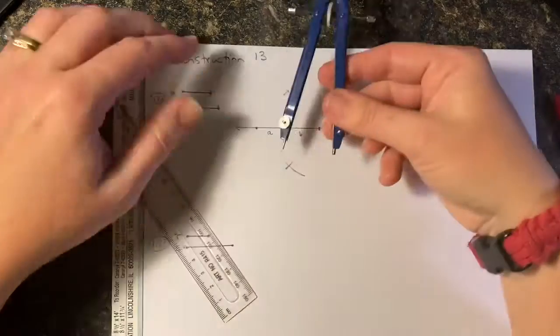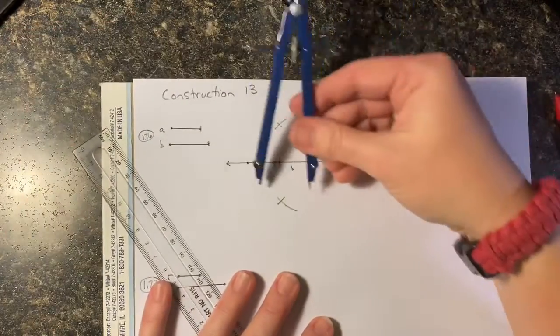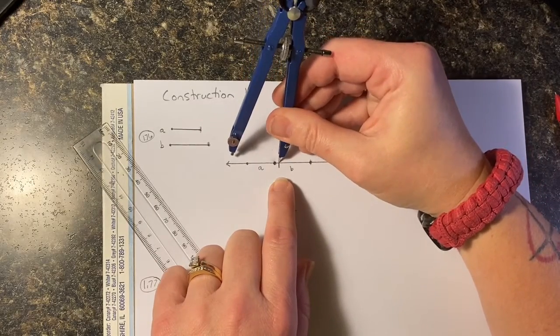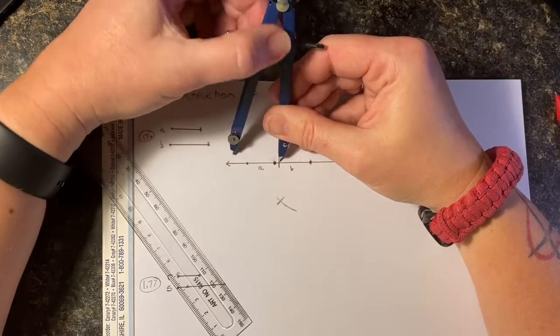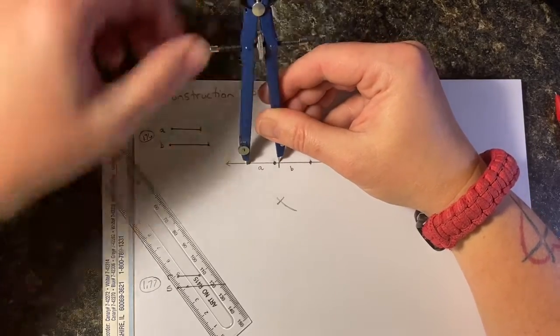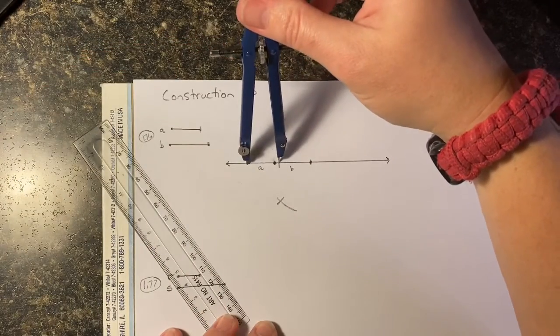Using that midpoint, we're going to construct a semicircle. So I'm going to put my pin at the midpoint and then bring my compass in till it's at the endpoint, the beginning point of A. This is going to be our radius for our semicircle.